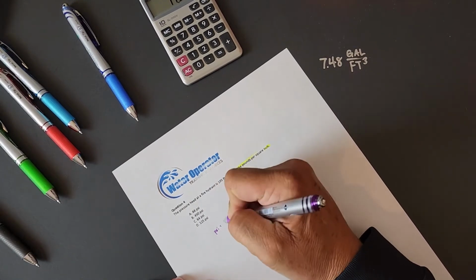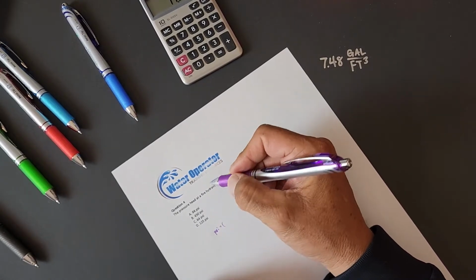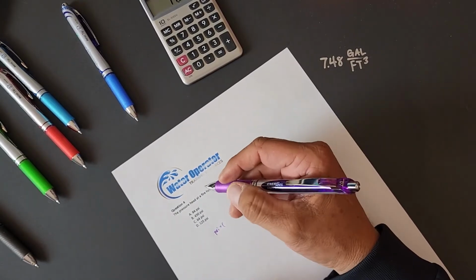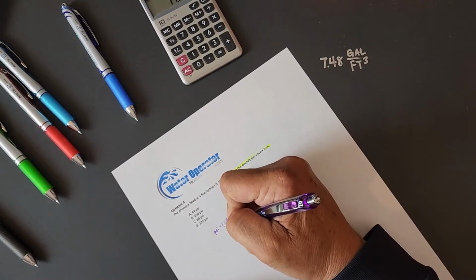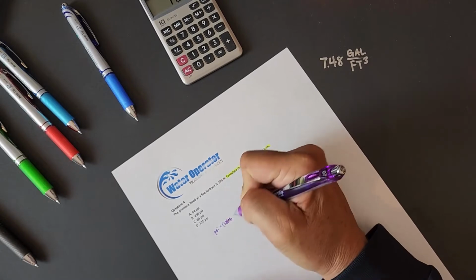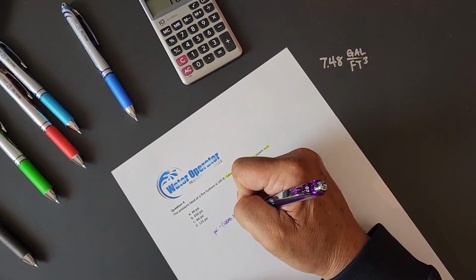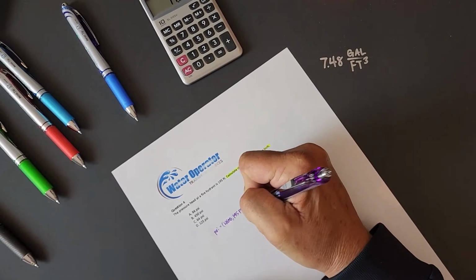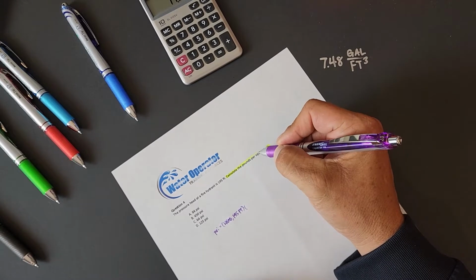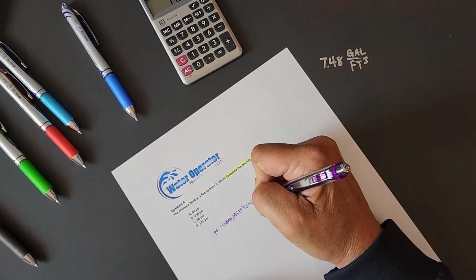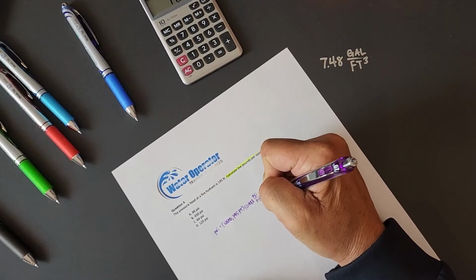PSI equals, now the pressure head, same thing as height or depth, so we'll call it head pressure, 195 feet. We know there's 0.433 psi per foot.